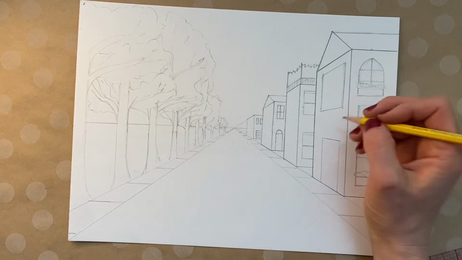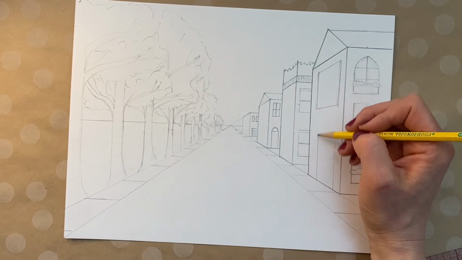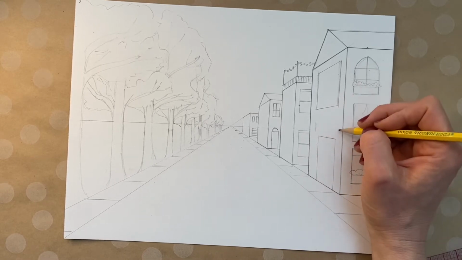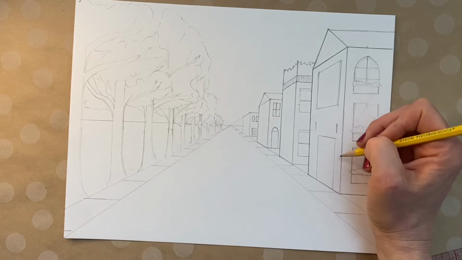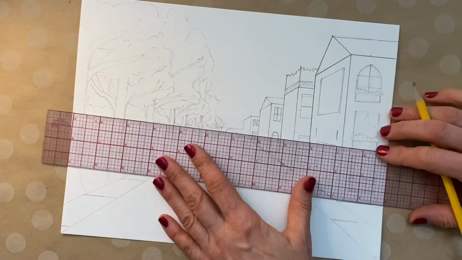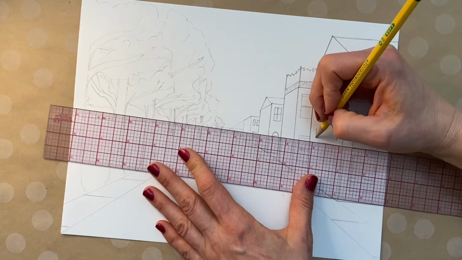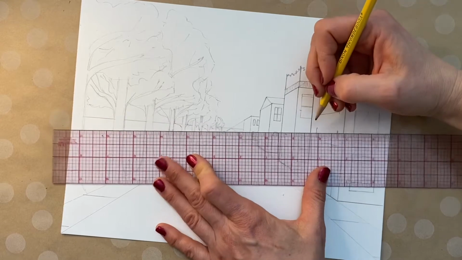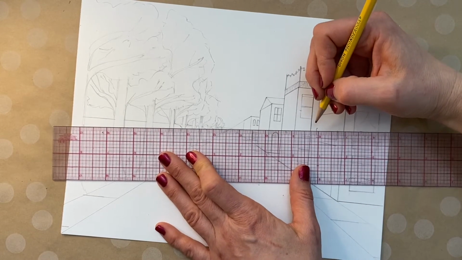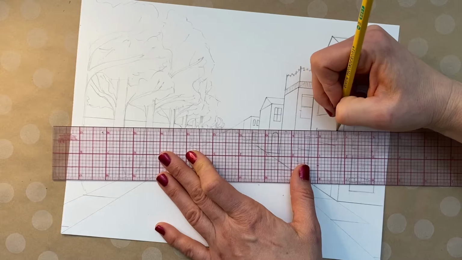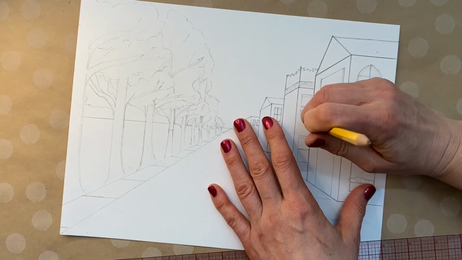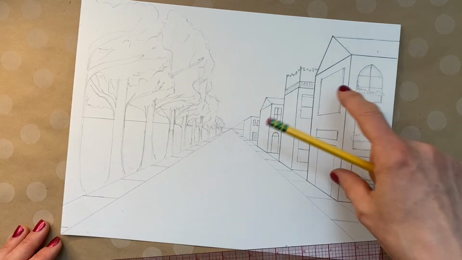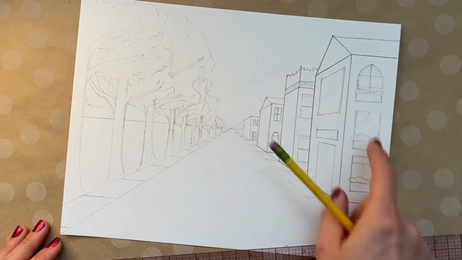Now, signs would be done the same way. If I wanted to do some sort of sign here, again, I would do the verticals along the edge, and then the tops and the bottoms lined up with the horizon, or with the vanishing point, like this. So it's a little bit different, might feel a little counterintuitive to what you typically do, but let's go ahead and add some details to the front and see how that goes.